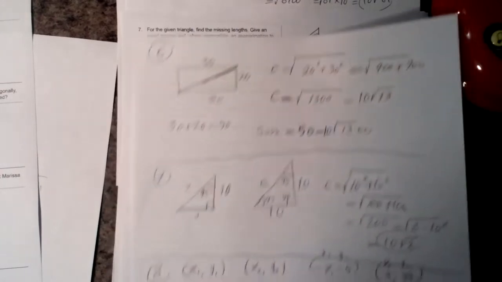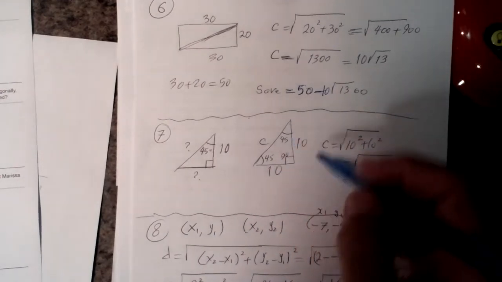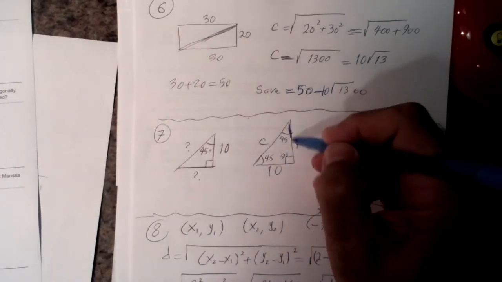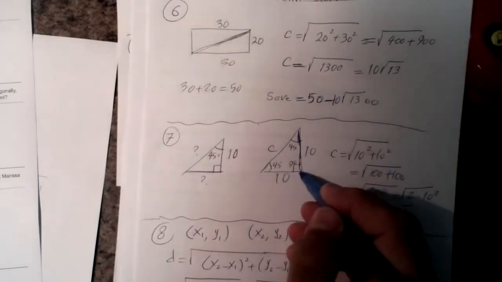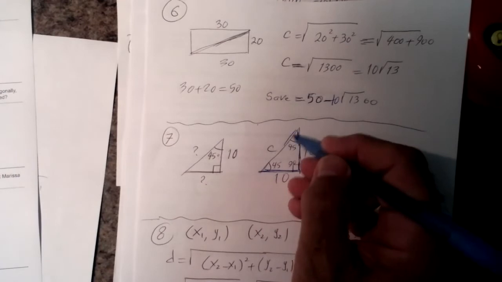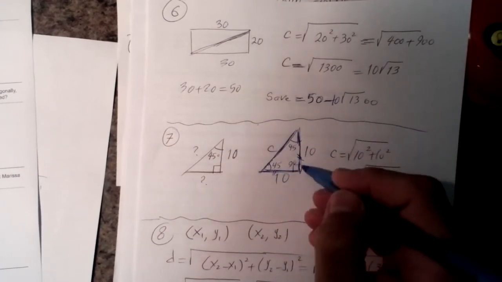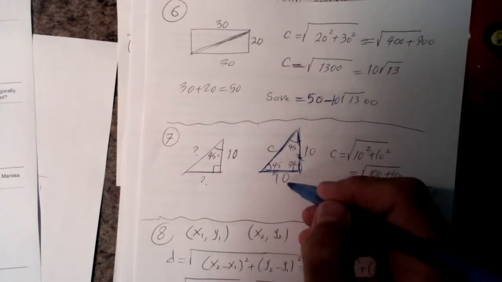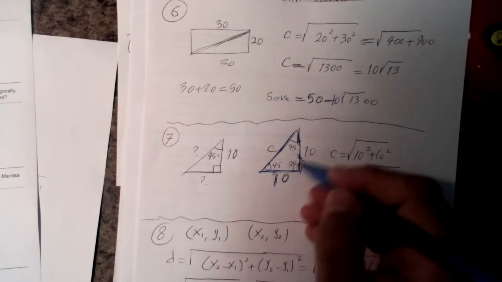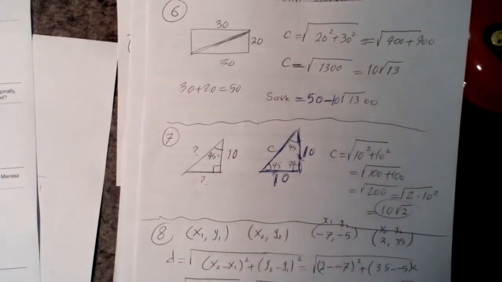If that one is 45, it means you have a triangle in which these two sides are equal. This side and this side are the same. So if this is 10, so is this. So you have 10 and 10, and then I need to find the hypotenuse.